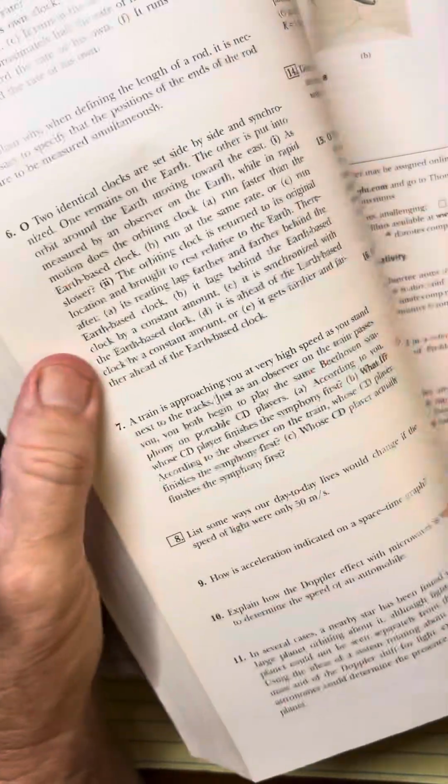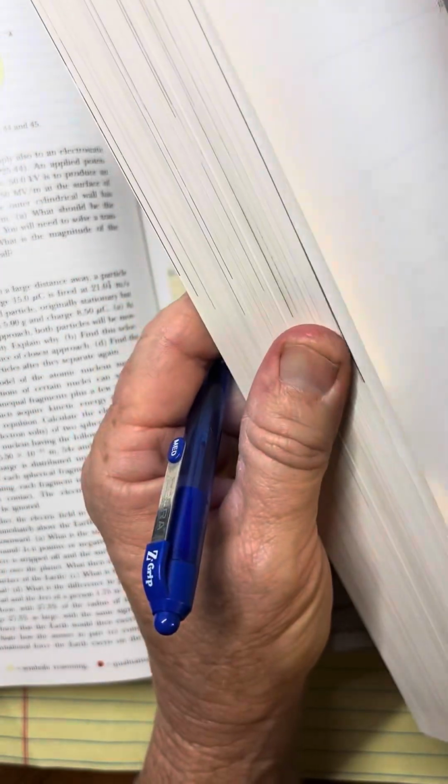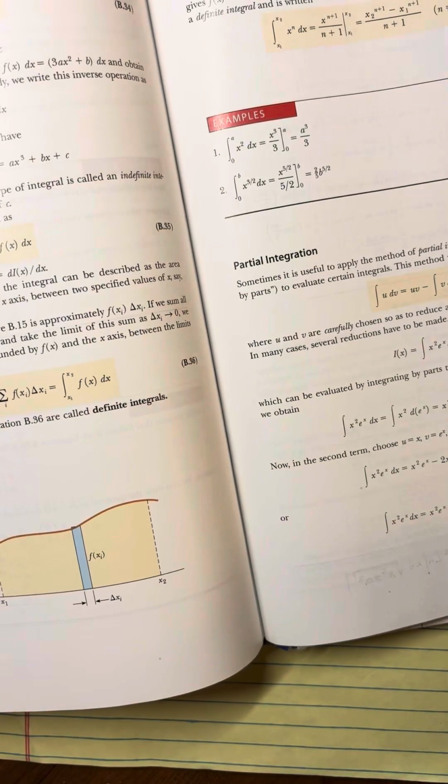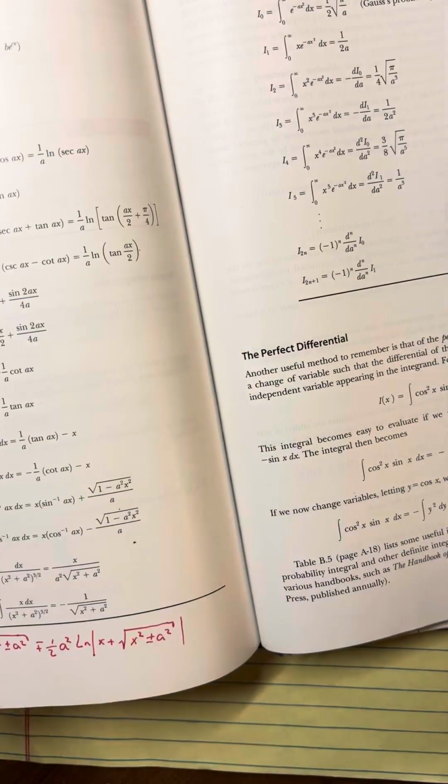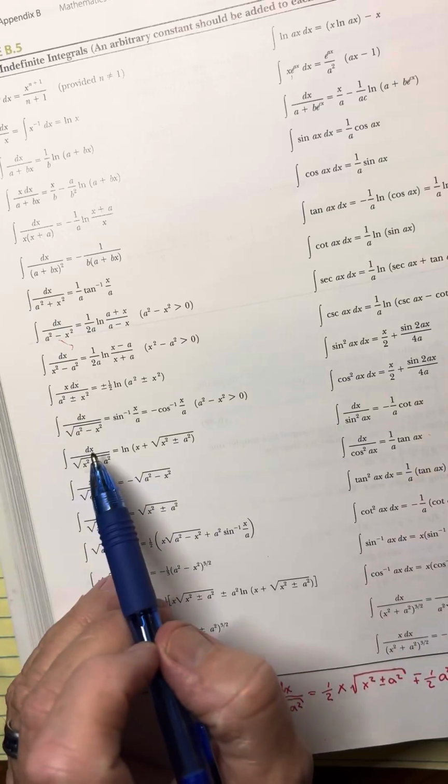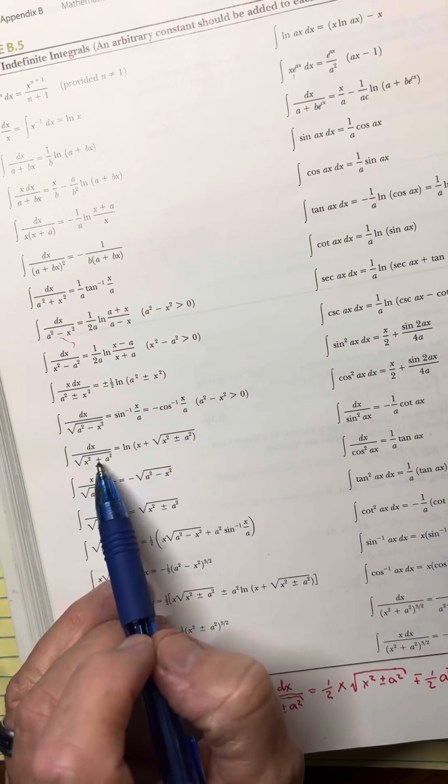So go ahead and either look it up since you got open notes, and I'll just jump to the back of the book here and go to the calculus section. Looks like the one I would want is right here.